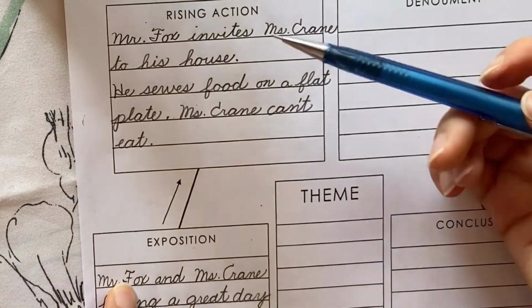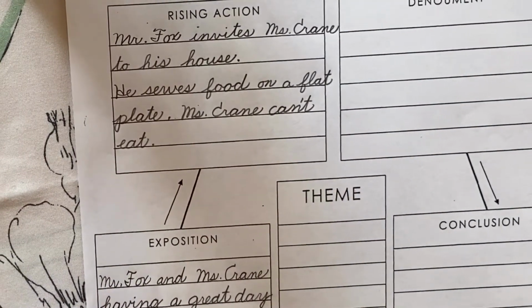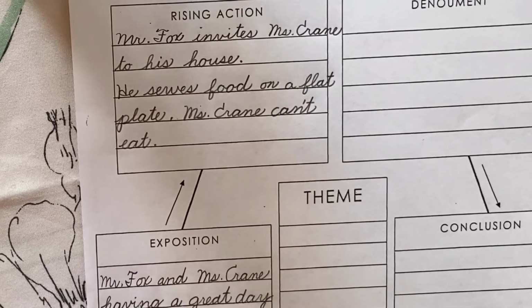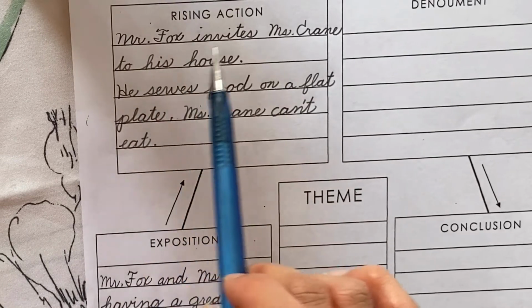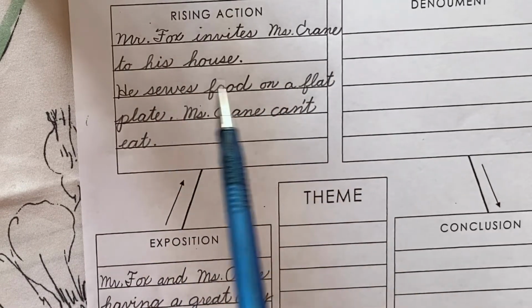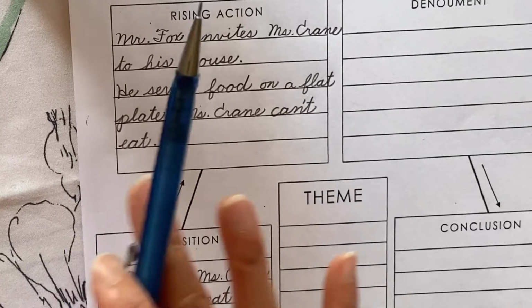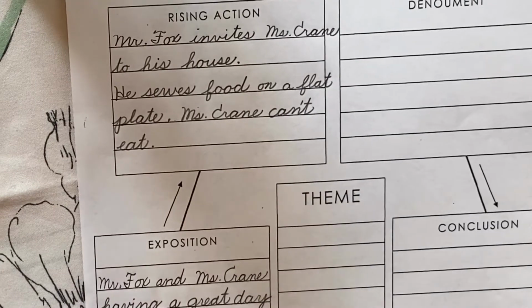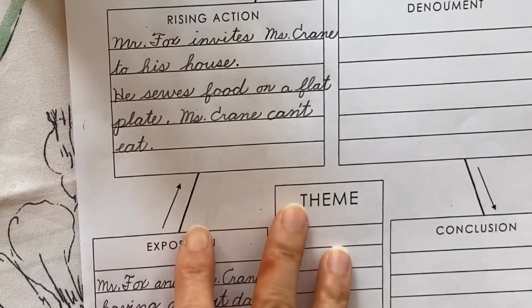Again, I'm not writing the whole story down, third grade, as you can see. I'm just writing the main thing that's happening. So after they're having a great day in the forest, Mr. Fox invites Miss Crane to his house and he serves food on a flat plate and Miss Crane can't eat. Well, because her beak is too long, right?